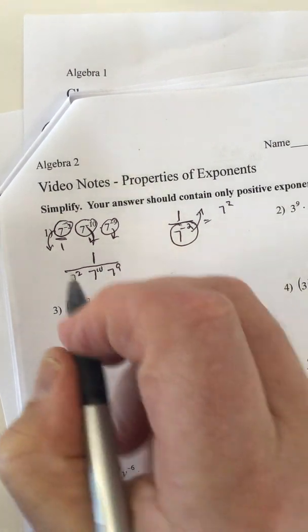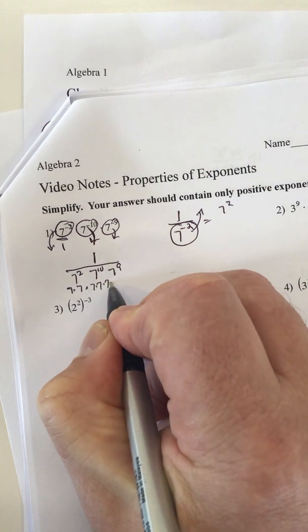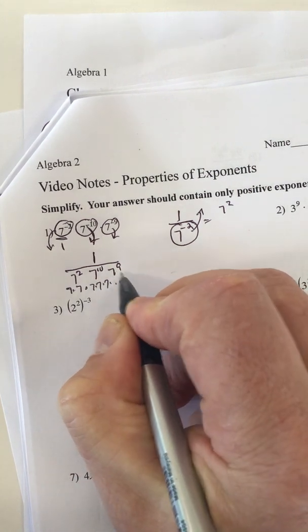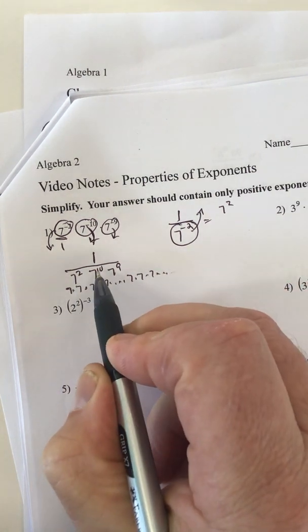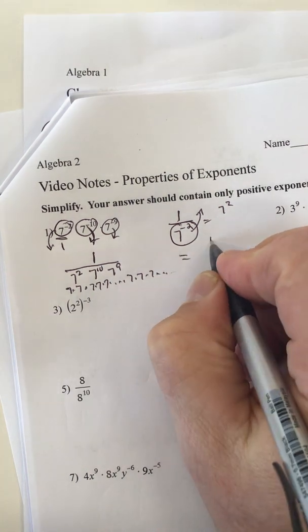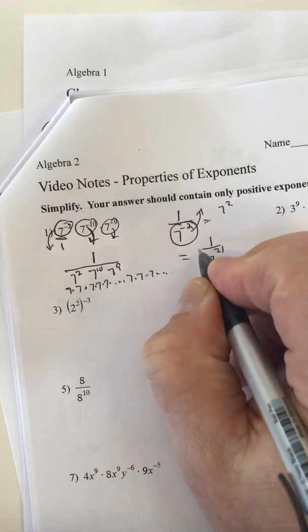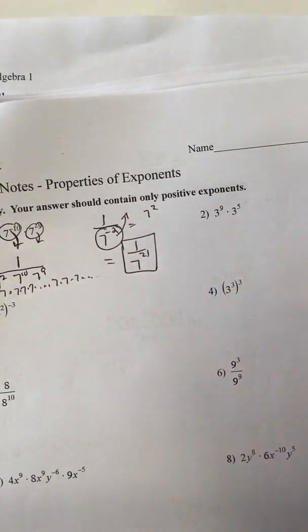This would be way too big of a number. That's like 7 times 7, and this one is 7, 7, 7, 7, 10 times, and this last one is 7, 7, 7, 9 times. So I've got 2, and 10 is 12, and 9 more is 21 of them. So I have 1 over 7 to the 21, and that's some gigantic number there on the bottom.